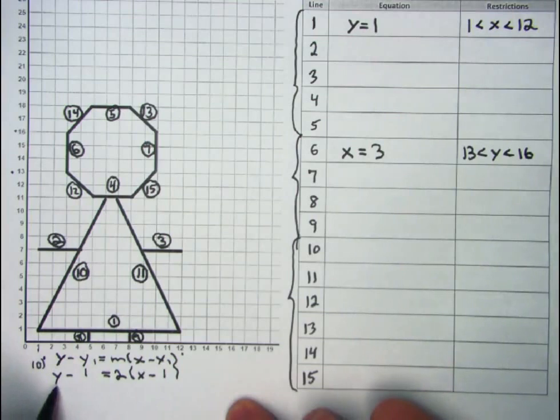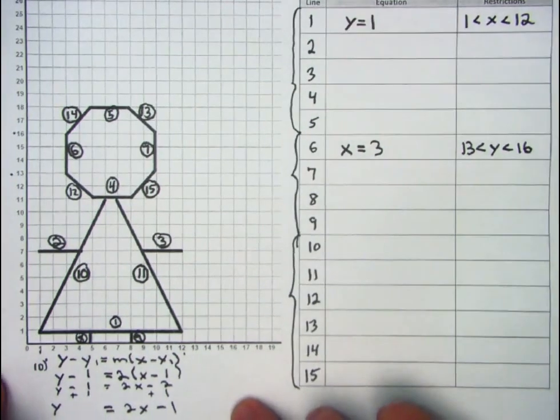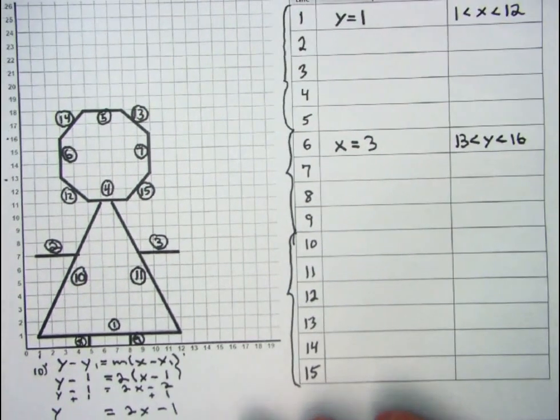Okay. And we can do a little bit of work. Distribute on the right, you'll get 2x minus 2. And then add 1 to both sides, and you'll get y equals 2x minus 1. Okay. So that's the equation for number 10.